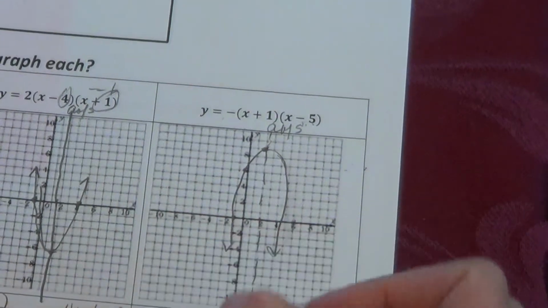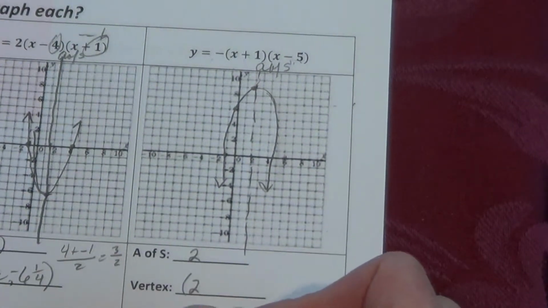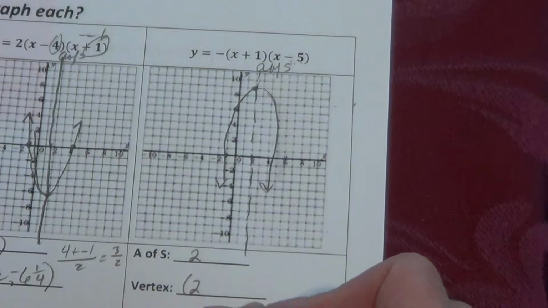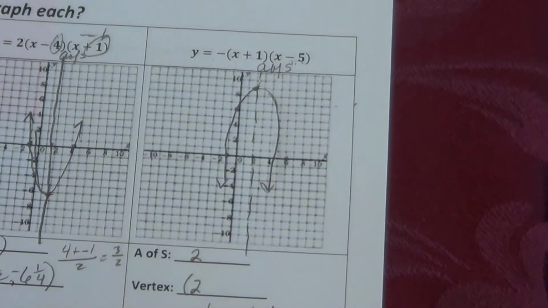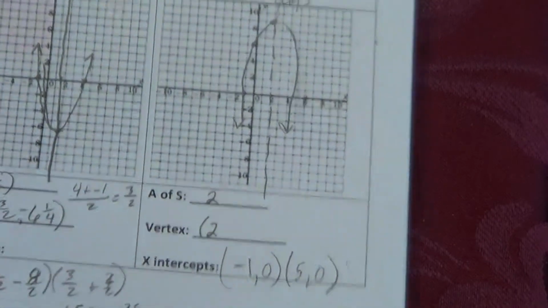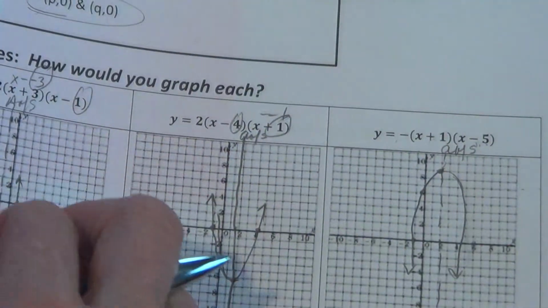Okay, close enough. So we have -1, 0, and 5, 0. These graphs are a little bit tough to get on there.